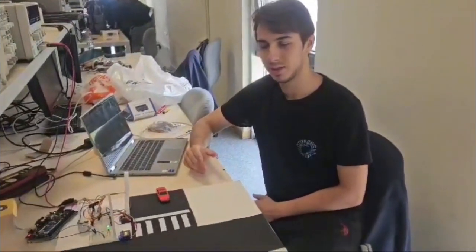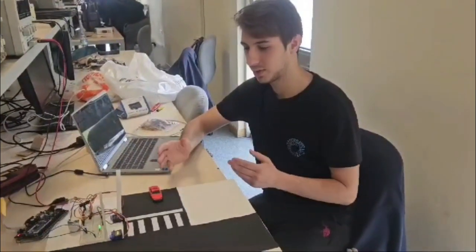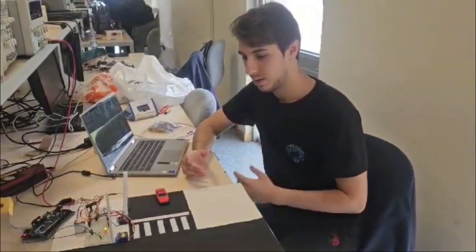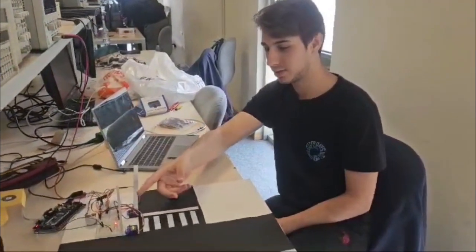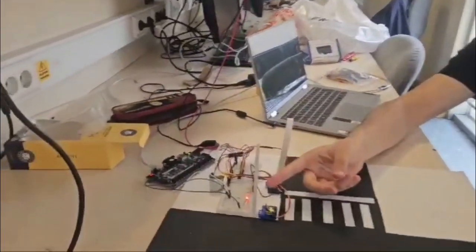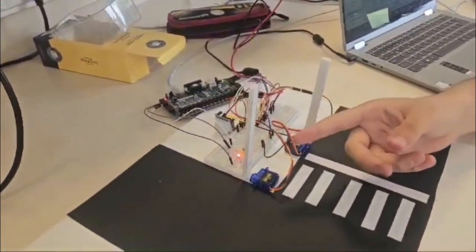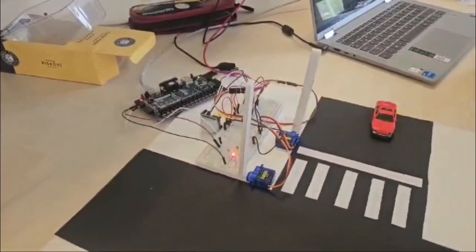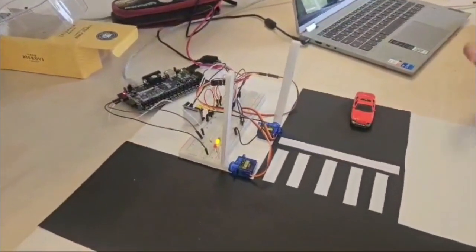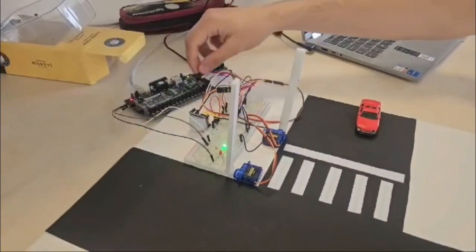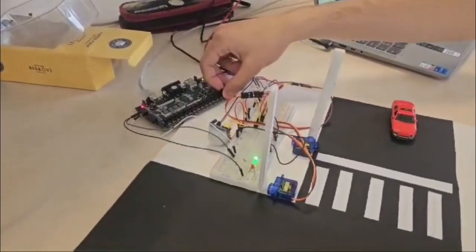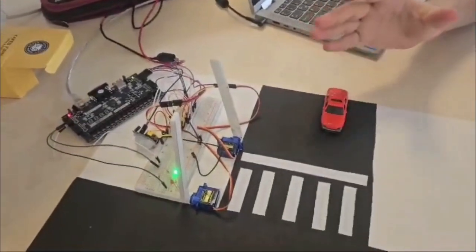In this project I designed a traffic light controller system that can switch between three modes and functions differently according to the mode it's in. In the first mode, as you can see, the traffic light functions as a simple rotating traffic light switching between red, yellow and green according to a timer. When we swap the mode, we pass to the second mode.